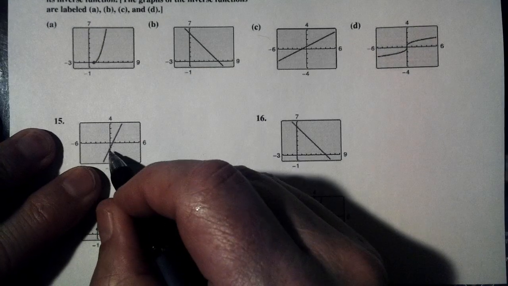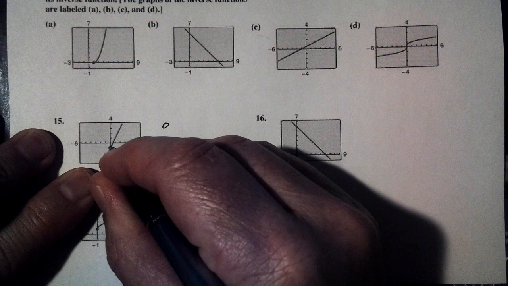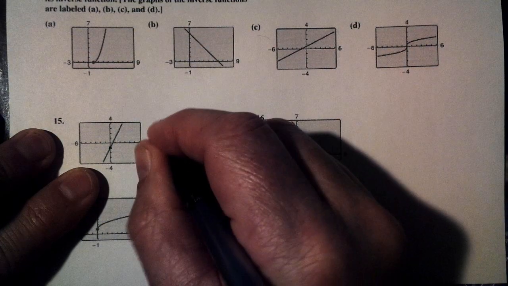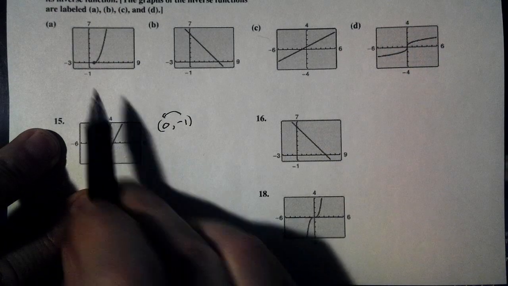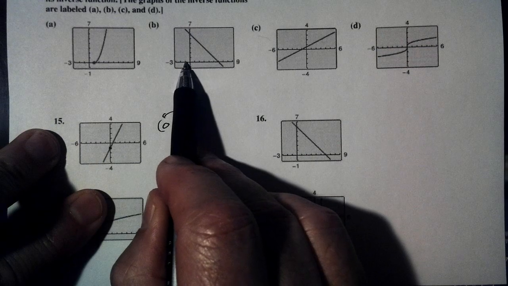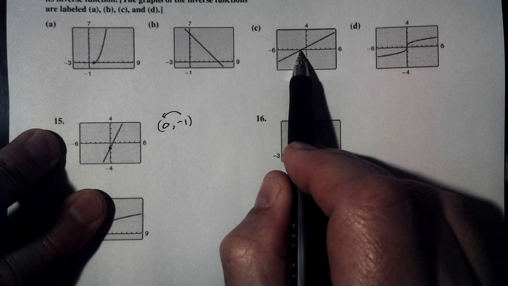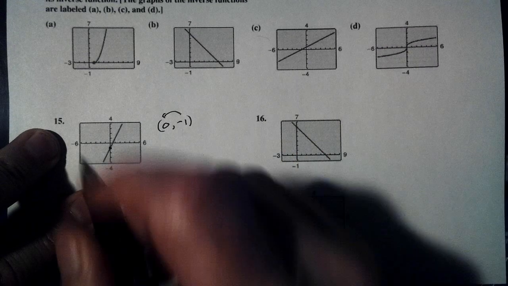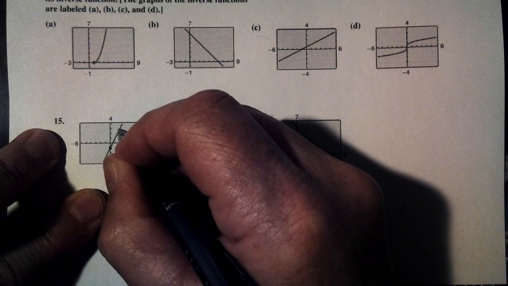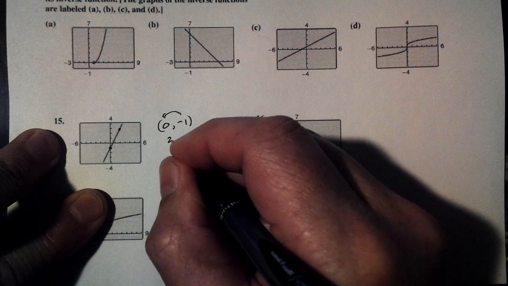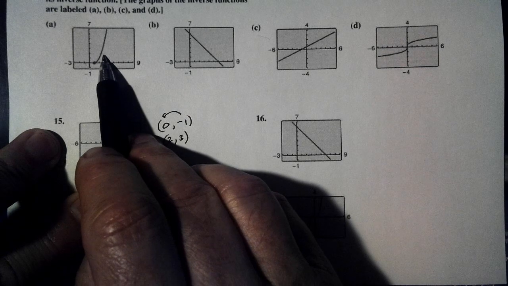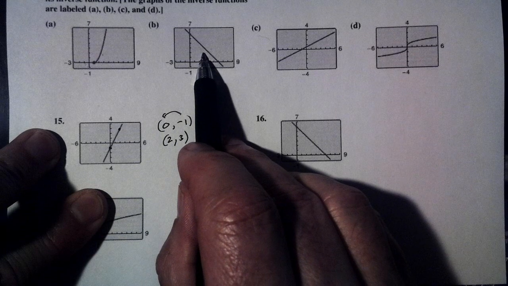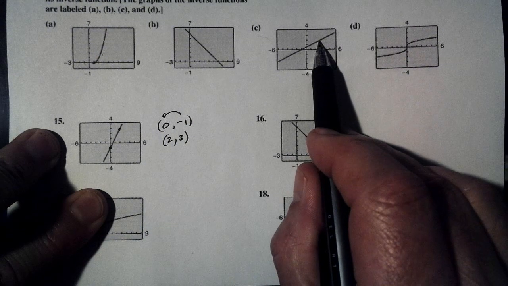15 appears like it turns zeros into negative 1s. So I'm looking for a graph that turns negative 1s into zeros. Negative 1's not 0 here. Negative 1's not 0 here. Negative 1 is 0 here, it looks like, and negative 1's not 0 there. And maybe just for reference, if 2, 3's not on there, it's pretty darn close. How about 3, 2? Well, 3, 2 is close here. 3, 2 is not close here. 3, 2 looks like it's right on the money here. So I believe this one's C.